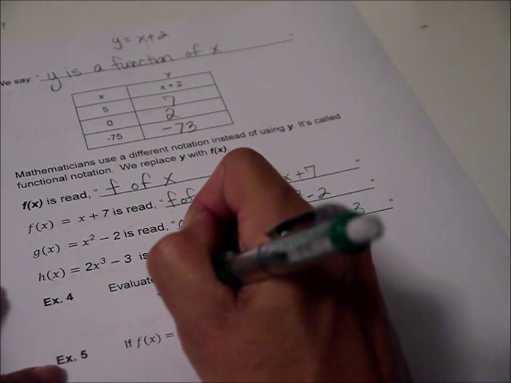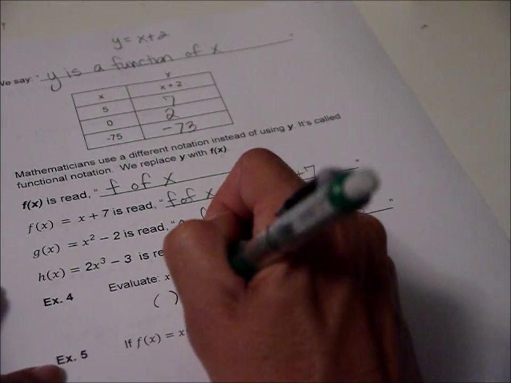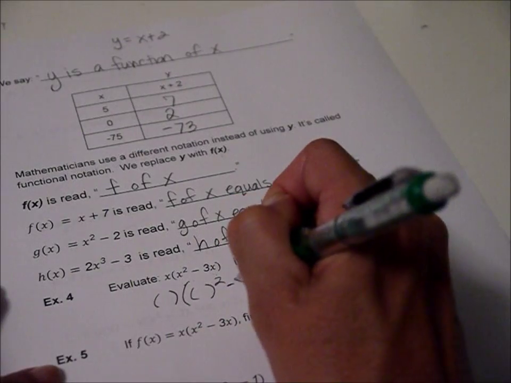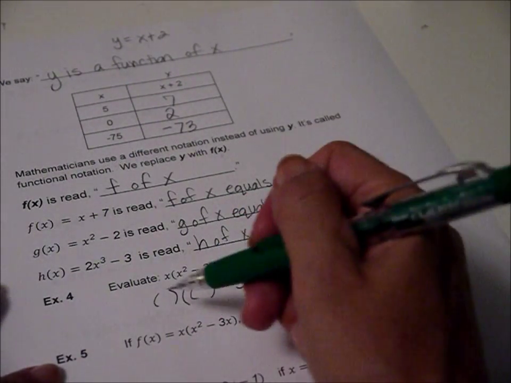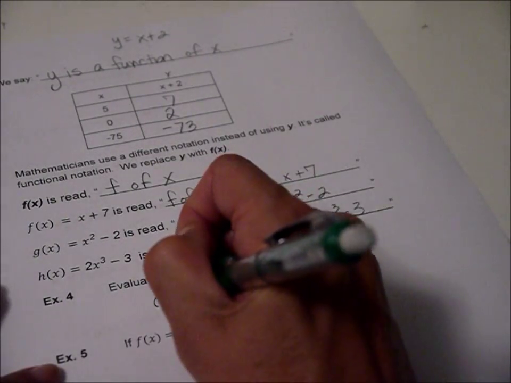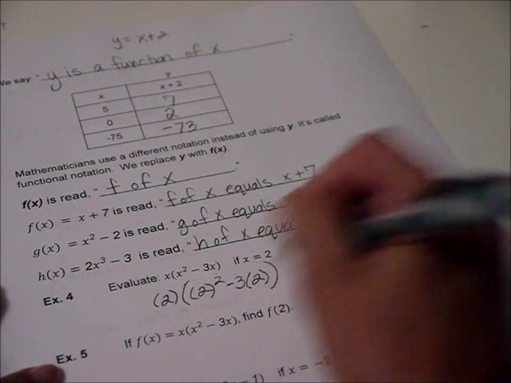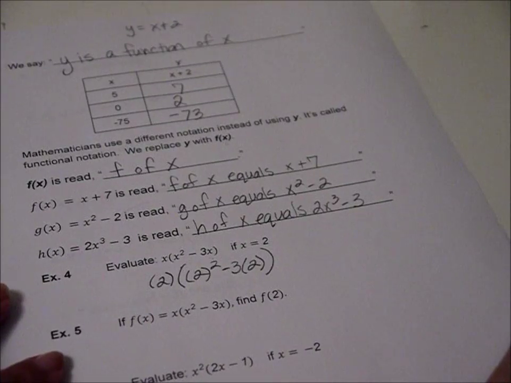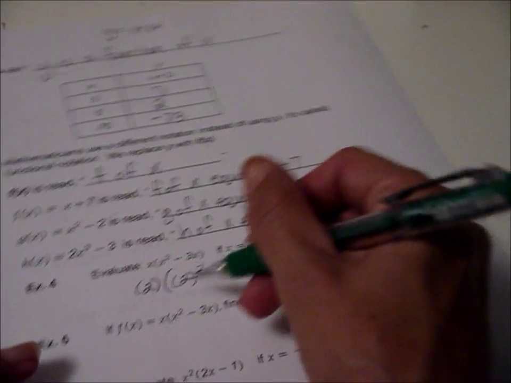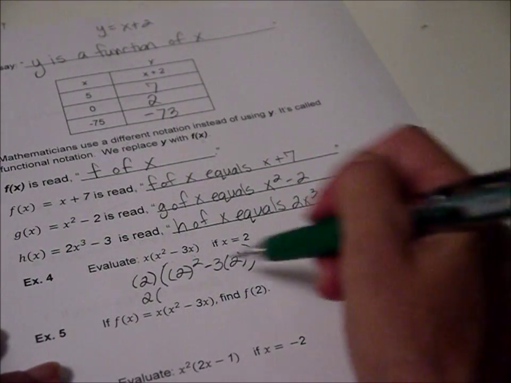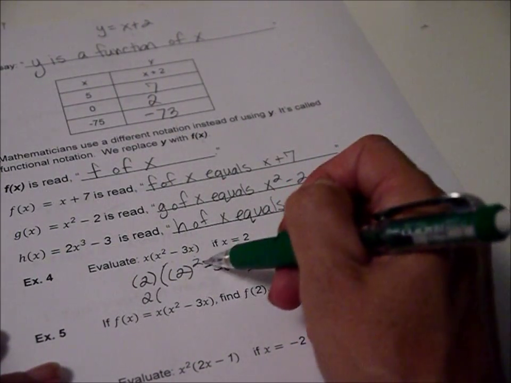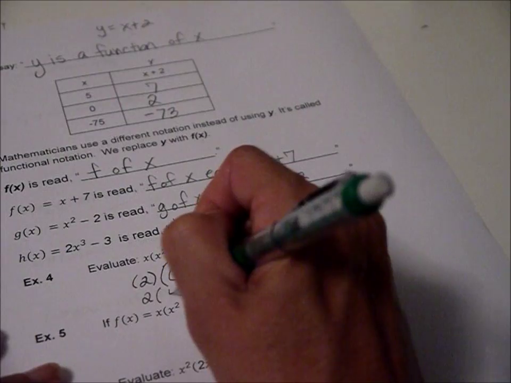Well, remember how I want you to use parentheses wherever you see a parenthesis or wherever you see a letter. So there's my empty parentheses, and I'm going to stick 2 in there. And then we evaluate, we calculate it. The 2 is going to stay out there. I'm going to deal with what's in here. Now 2 squared is 4 minus 6.